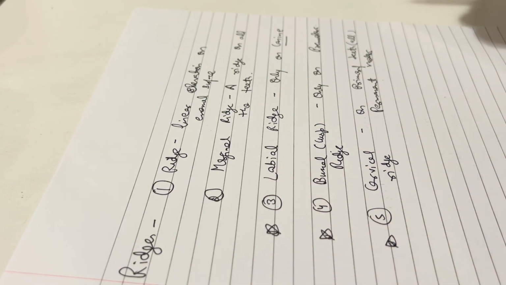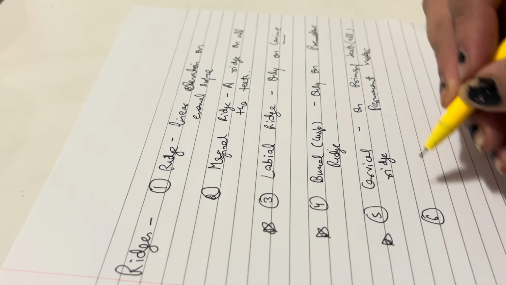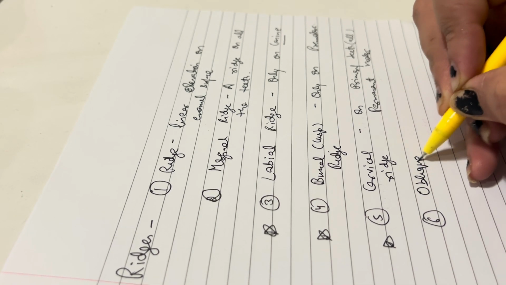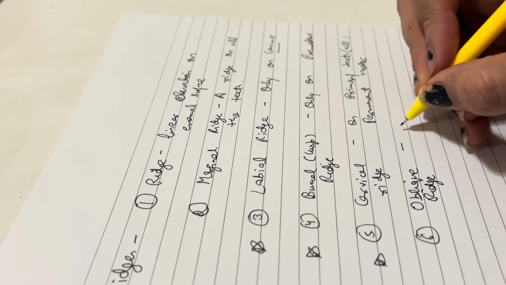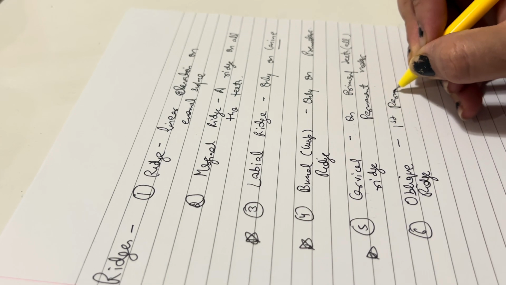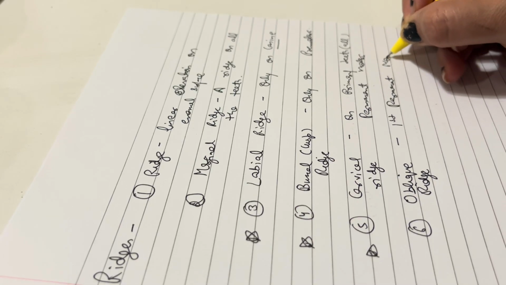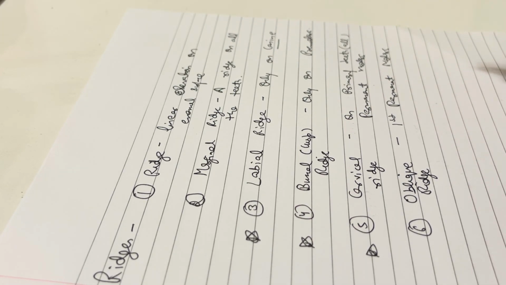Then we have the oblique ridge, which is a very distinguishing feature of the first permanent molar. And remember, they will confuse you.